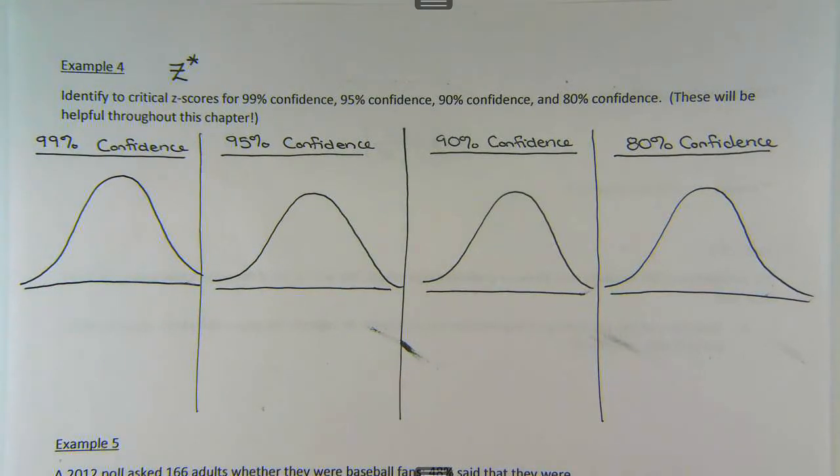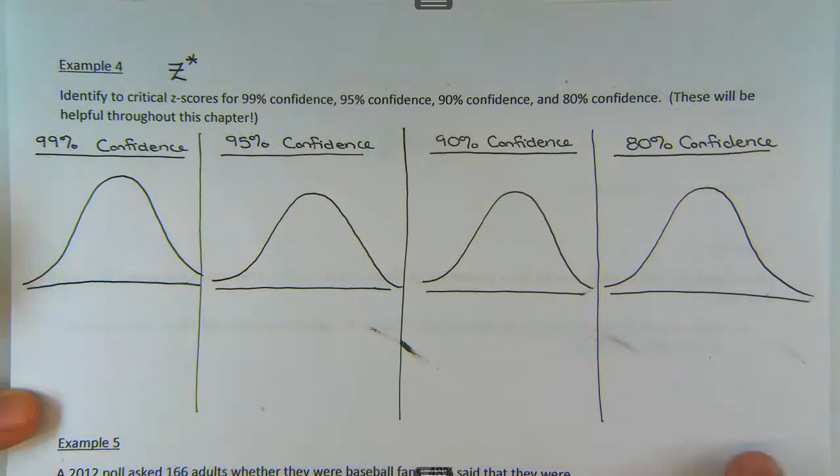Rarely 80% starts dropping a confidence level down quite a bit. Again, if it's like 80% confidence, there's a 20% chance that we're wrong. It's a pretty large percentage chance that we're incorrect. So these are the 4 key values.